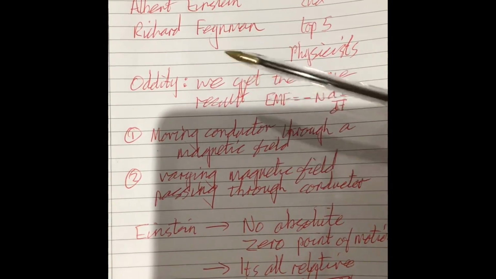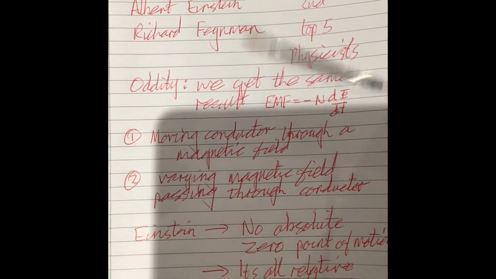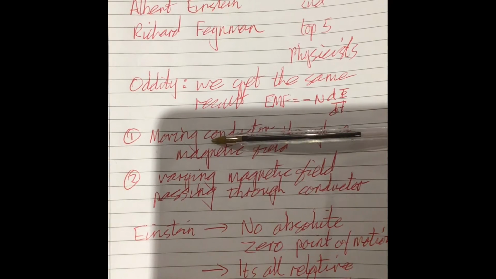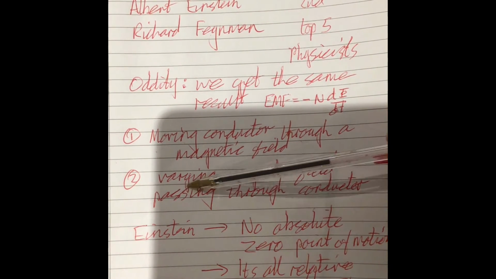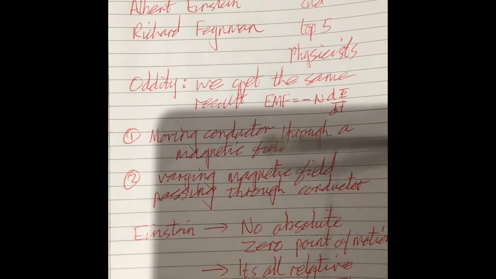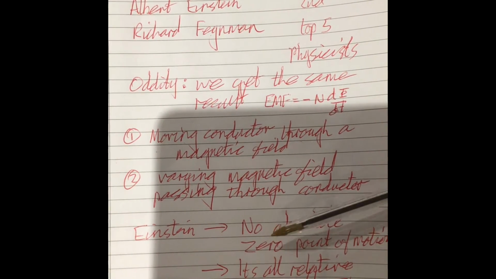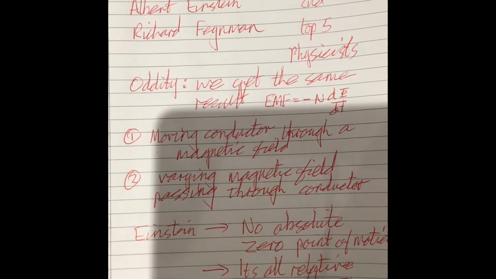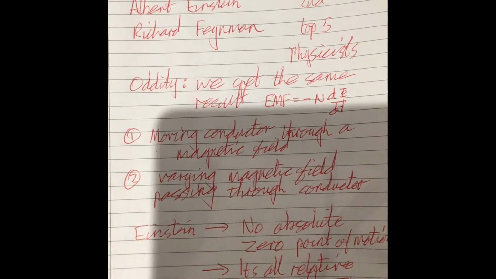In other words, whilst Einstein was thinking about electromagnetism and working it out, getting comfortable in his head how it was that, depending on a moving conductor through a stationary magnetic field or a changing magnetic field passing through a conductor, you would, by different routes, end up with the same result. That was what made Einstein think everything was relative to something else in terms of motion, and that, of course, is what led him to first special and then general relativity.